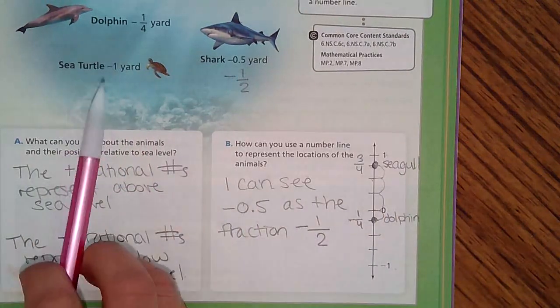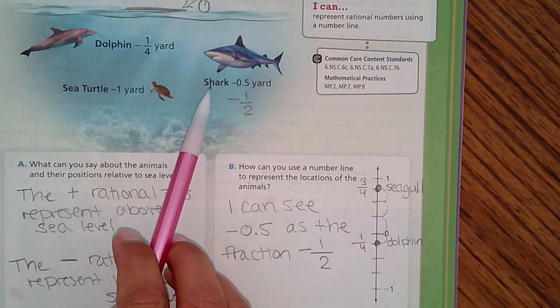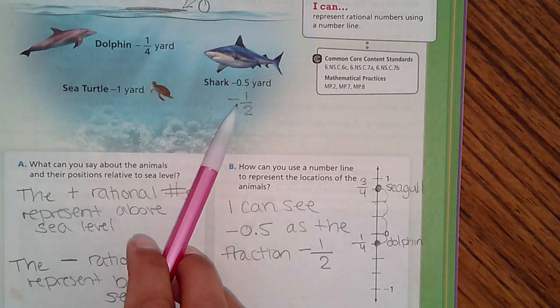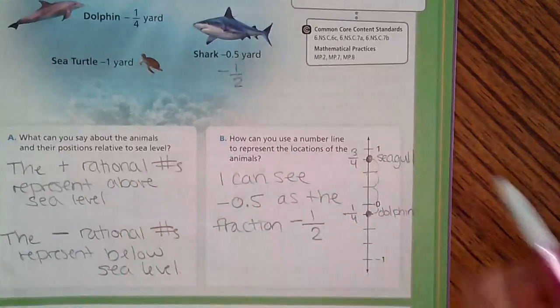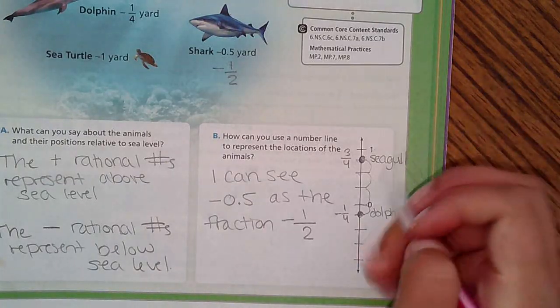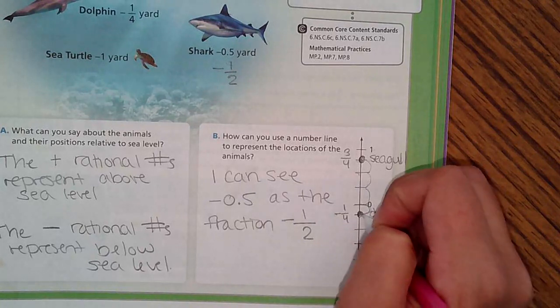Okay. The next animal I have is the shark. The shark, remember I changed negative 5/10 to the fraction negative 1/2, and that's halfway between the 0 and the 1. It's also the same thing as negative 2/4. 1, 2.